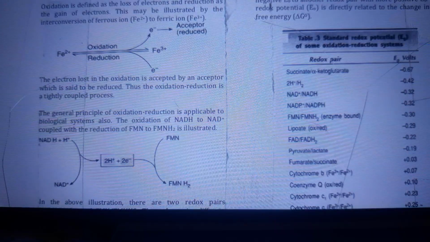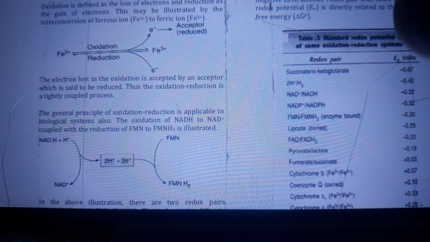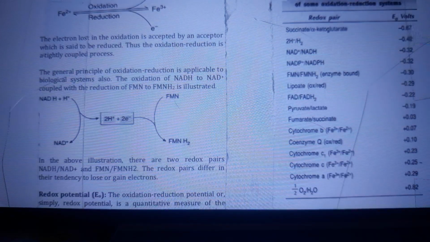The next topic will be biological oxidation. Oxidation is defined as the loss of electrons and reduction as the gain of electrons. This may be illustrated by the interconversion of ferrous ion Fe2+ to ferric ion Fe3+. In oxidation, an electron is lost from Fe2+, while in reduction it is accepted by Fe3+. The electron lost in the oxidation is accepted by an acceptor, which is said to be reduced. Thus, oxidation-reduction is a tightly coupled process.